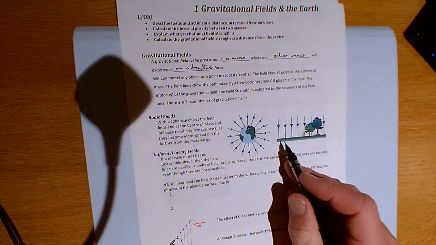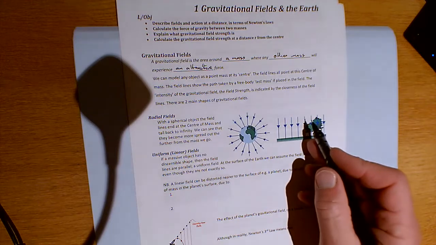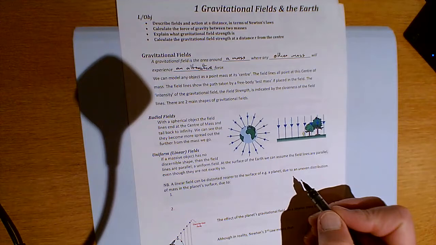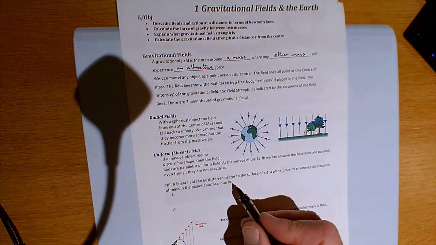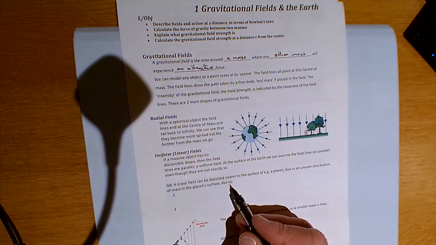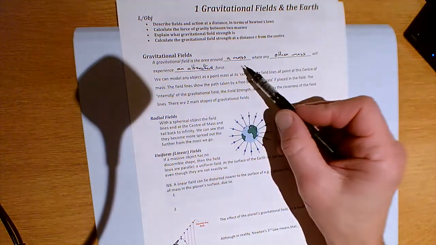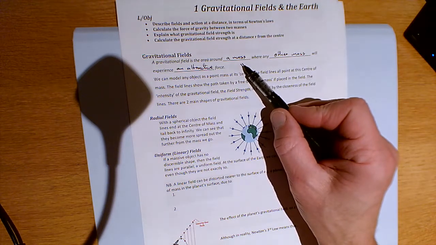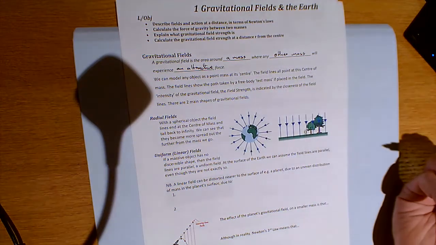In reality, nothing's quite uniform. Things will attract around and things don't fall completely vertically, even if there is no air. And the reason is everything that has mass will distort the field. So any sort of mass or higher density of mass will cause a distortion in a field.